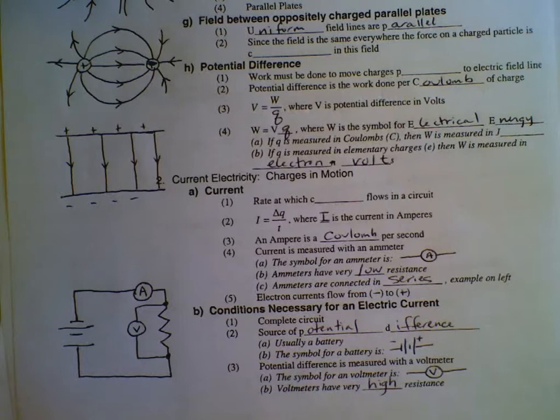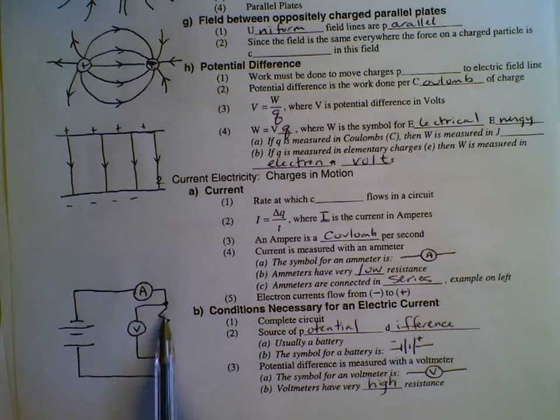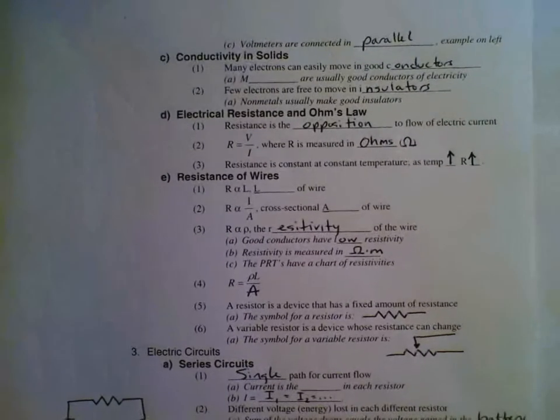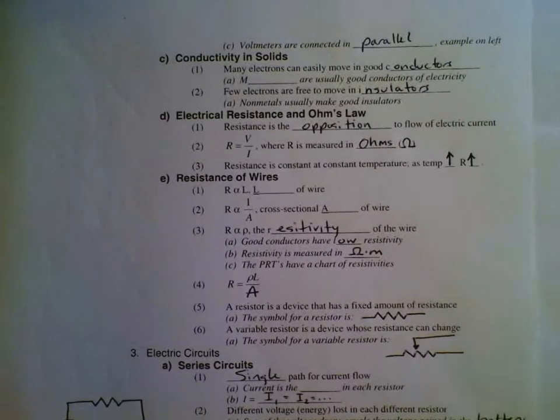Potential difference is measured with a voltmeter. The symbol for the voltmeter is a circle with a V inside of it. Once again, these are connecting wires, and voltmeters have very high internal resistance. If I were to hook up a voltmeter in the circuit, we do something like this. We put the voltmeter across what we're trying to measure, or we're going to hook up the voltmeter in parallel. And that's what we're going to write down at the top of the next page. Voltmeters are connected in parallel.